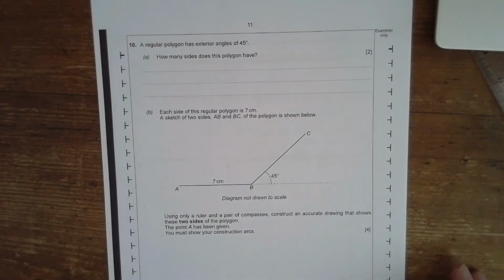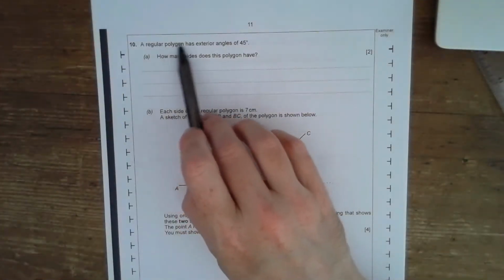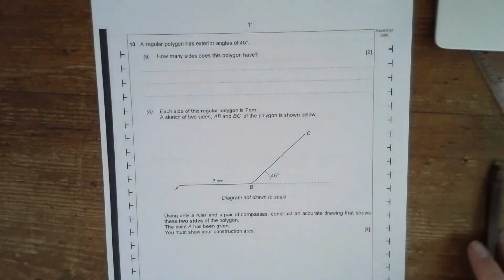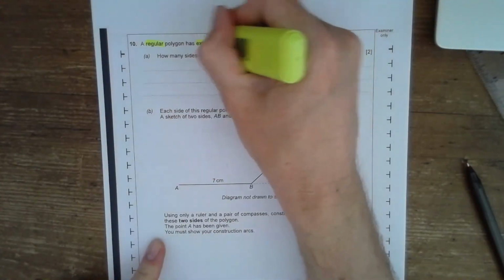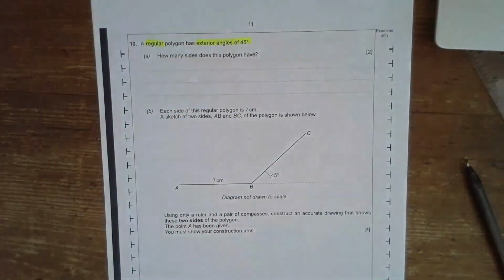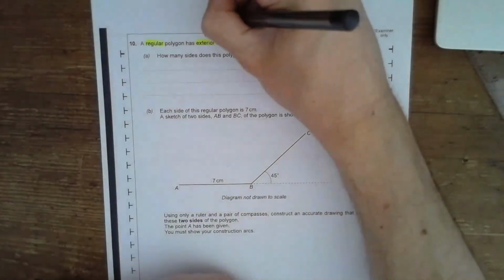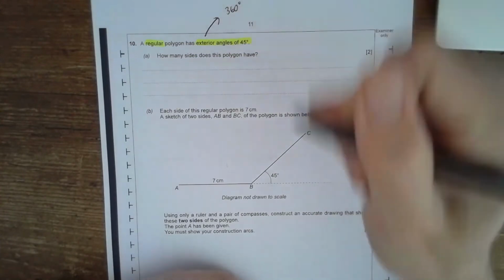Question 10. It says, how many sides does this polygon have? And I missed the first bit. It said a regular polygon has exterior angles of 45 degrees. Now, there's a few key words there, okay? Regular means they're all the same size. Exterior angles, you need to know that these all add up to 360.